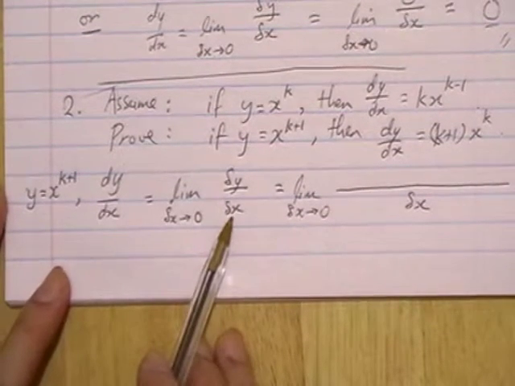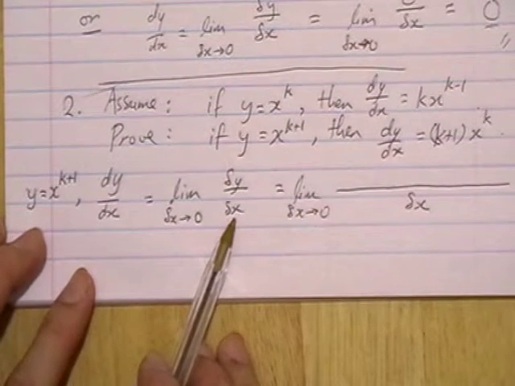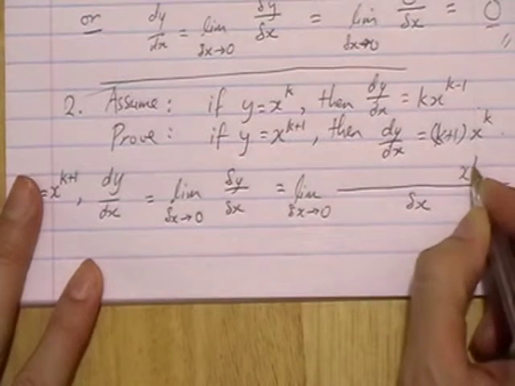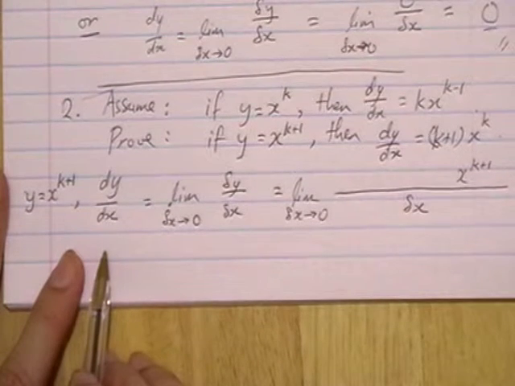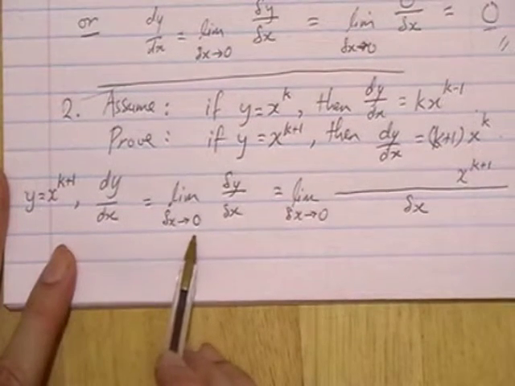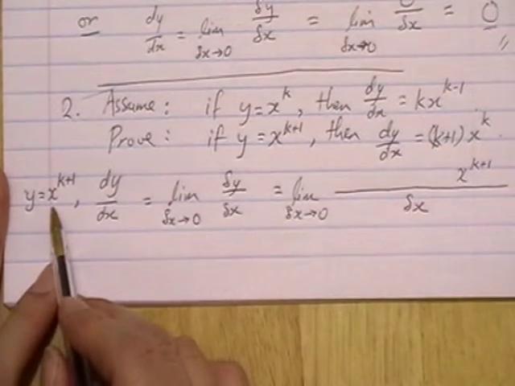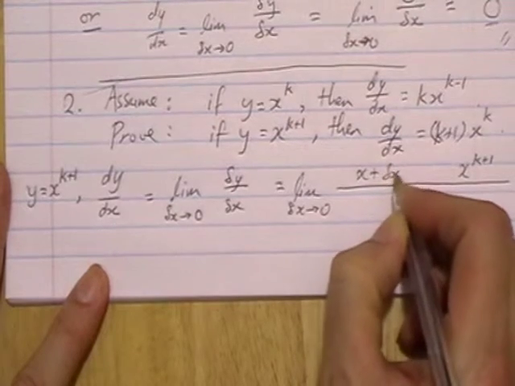So before x is increased, y is just x to the power of k plus 1. After increasing x by delta x, x here becomes x plus delta x.